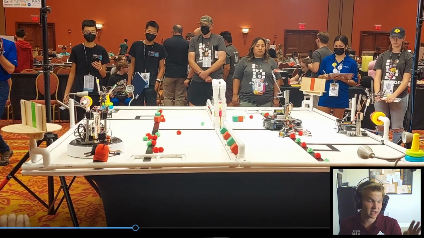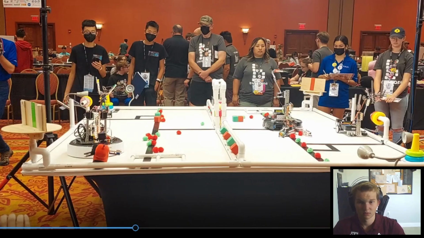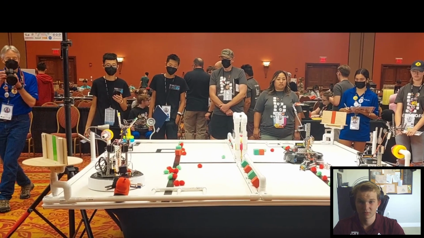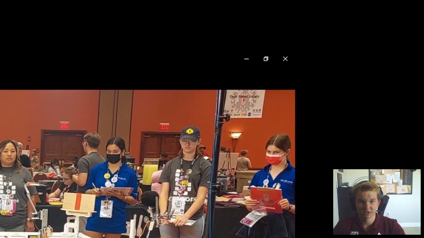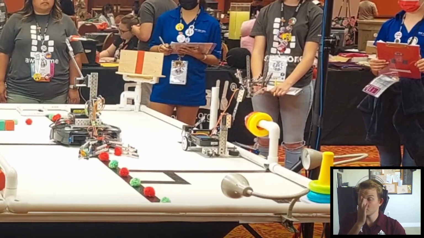This bot is extremely accurate, and the reason it's accurate is because this bot is constantly checking its X position, its Y position, its rotation through a couple of methods. So you'll see here, if you look closely, I know it's not the highest resolution, but you can see that there are wheels facing this way on the DRS robot into that PVC pipe.